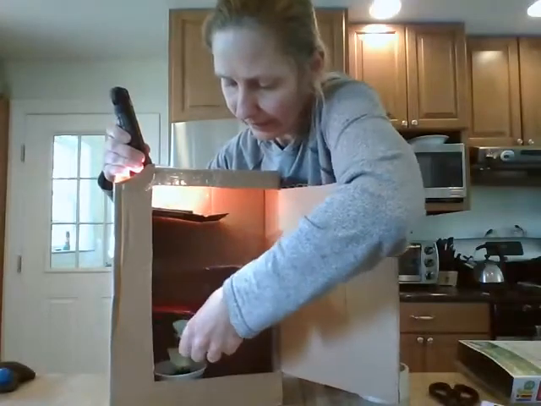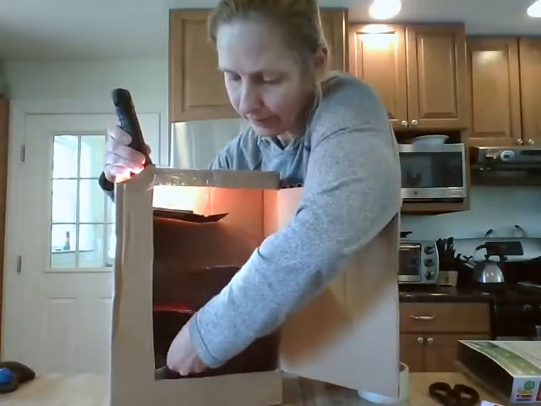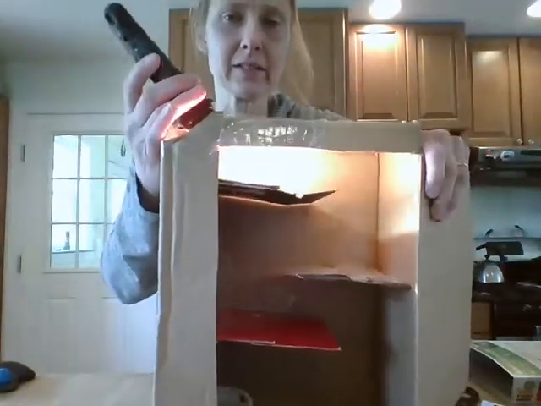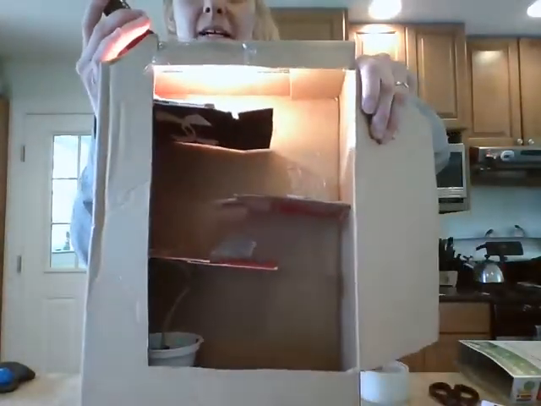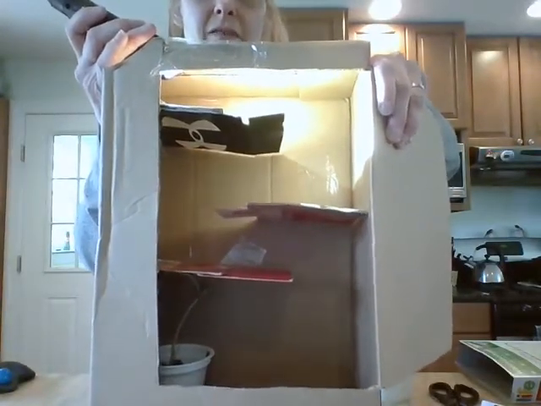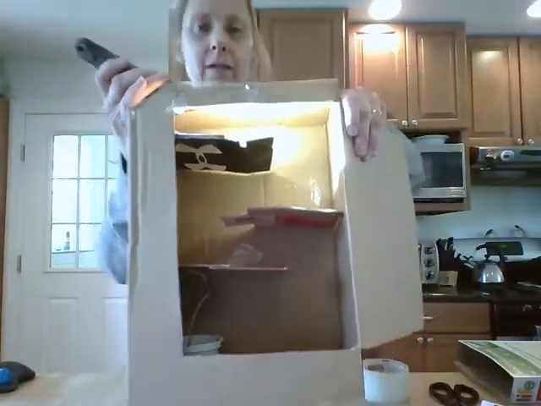Get him all the way under. He's kind of tall. If you have a shorter one, that's probably better. This guy's already grown a lot. If I stick him in the back corner and sunlight comes in this top corner, it's not going to get much light down there. So it's going to use phototropism to find the light at the top of the box.